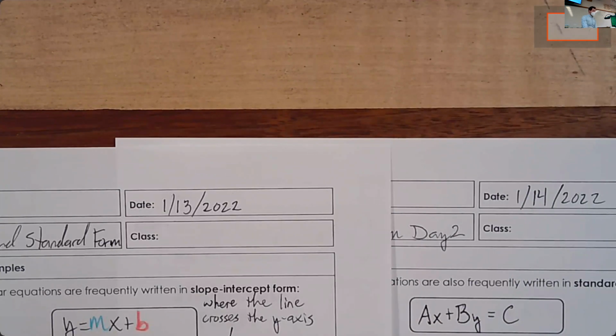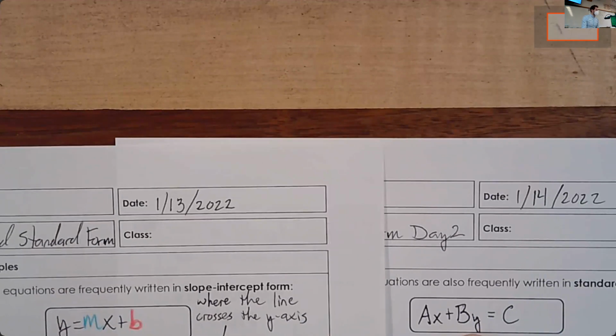In slope-intercept form, Y is all by itself on this side of the equation. Y is being multiplied by B in standard form on this side of the equation over here. So there are quite a few differences. The only real similarities are the fact that we have X and Y, and X and Y just mean it could be any XY coordinate on the graph.